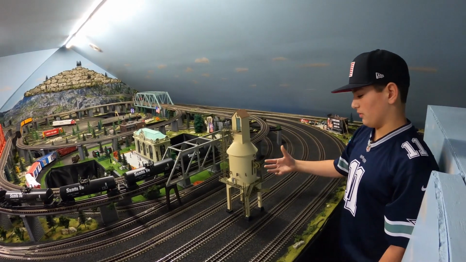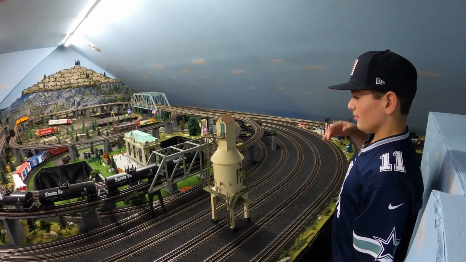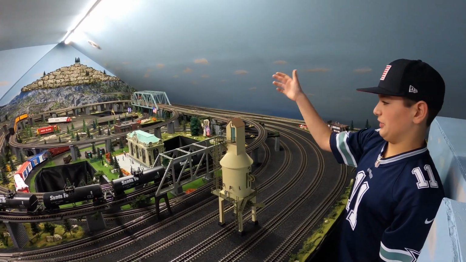When the trains are running through, they go through the water tower. There's a lot of cool buildings. There's like a door factory.